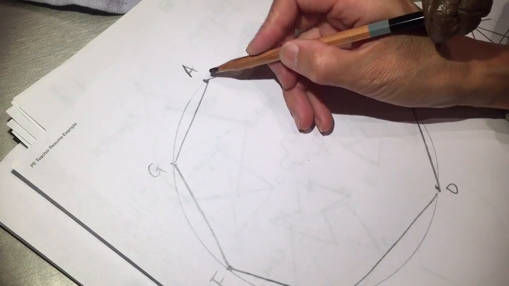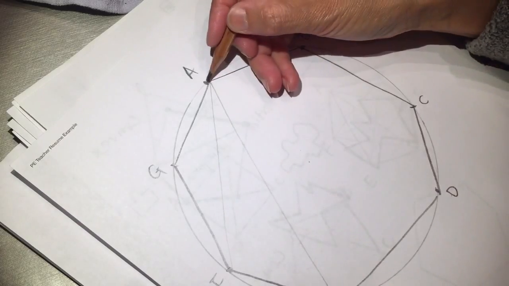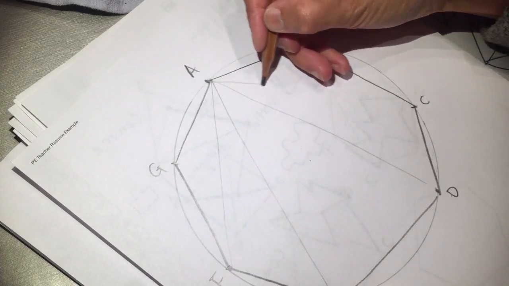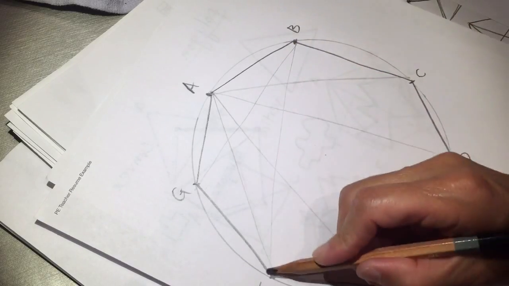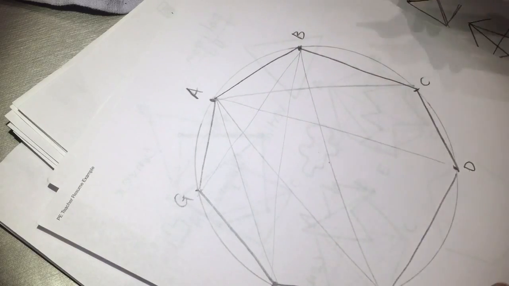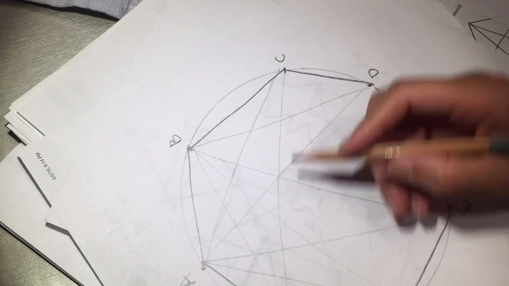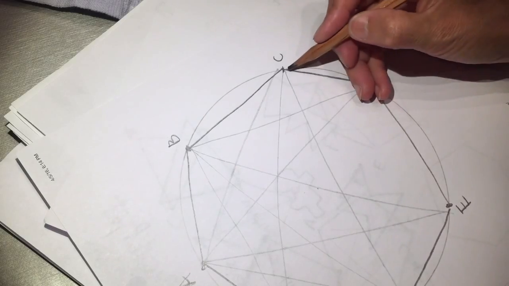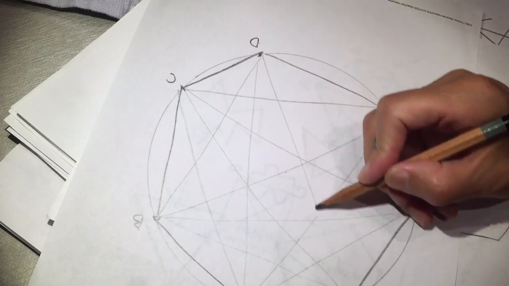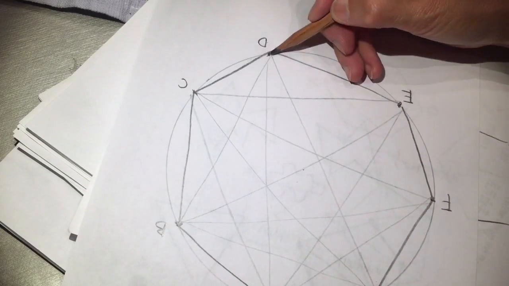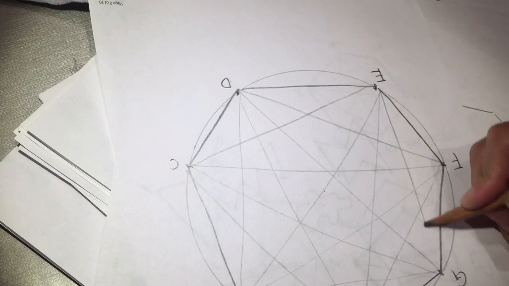Okay? Starting from A, 1, 2, 3, 4, 5, 6, 7, 8, 9, 10, 11, 12, 13, 14.